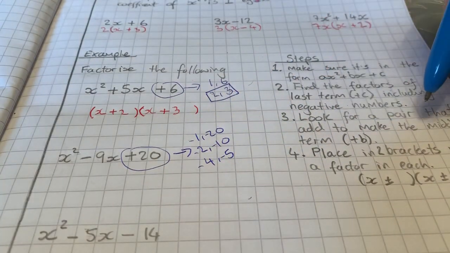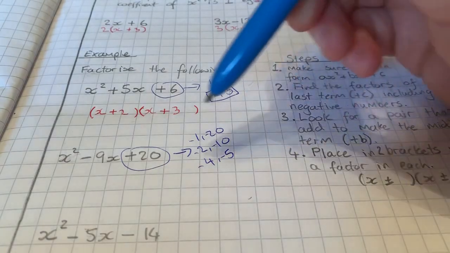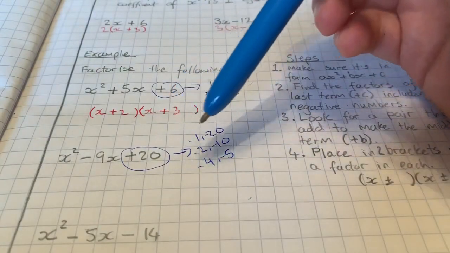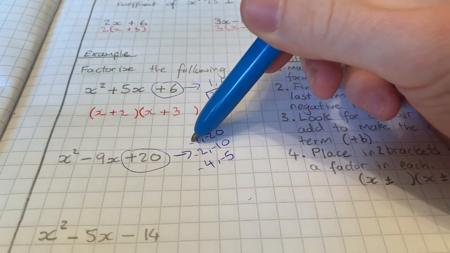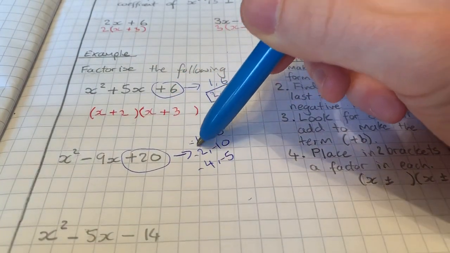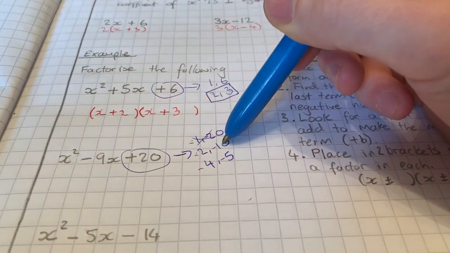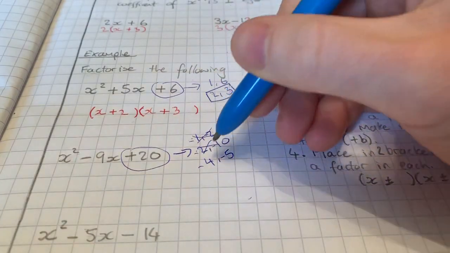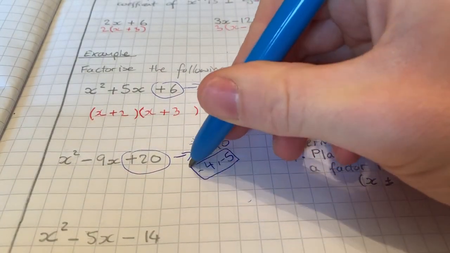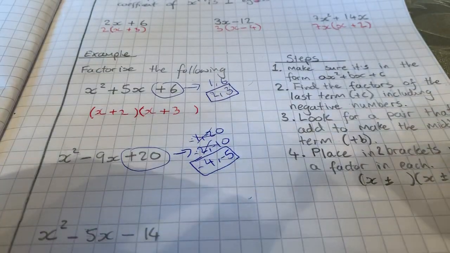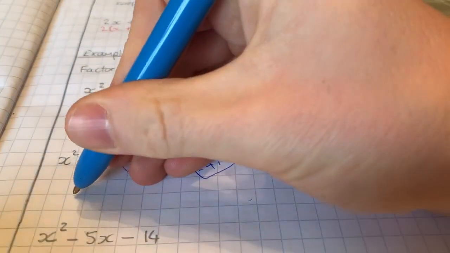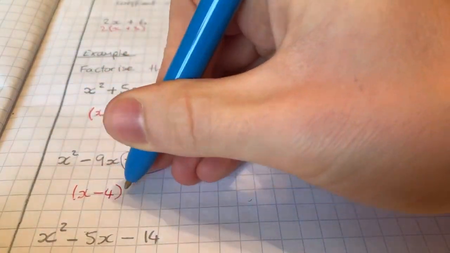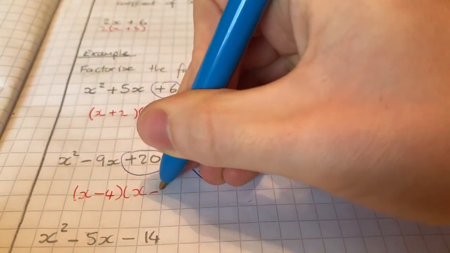So we want to look for a pair that add to make the middle term. So that's plus or minus 9 in this question. So out of those, we know that minus 1 minus 20 is minus 21. Can't be that. Minus 2 minus 10 is minus 12. So minus 4 minus 5 is minus 9. Okay, so we've got that, and then we place it into brackets again. So we'll have x minus 4 and x minus 5.